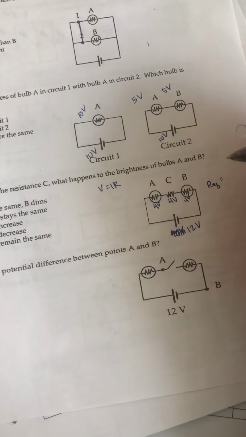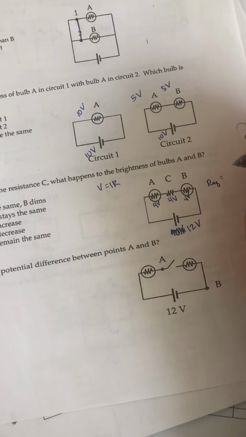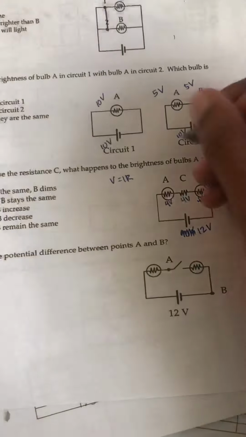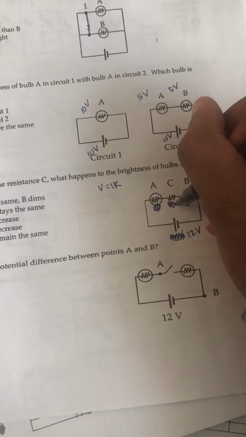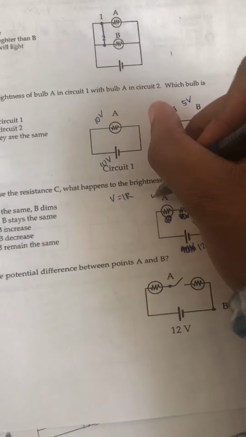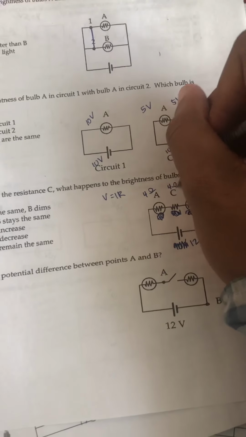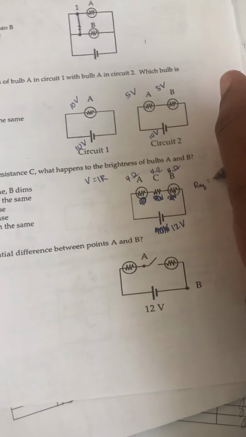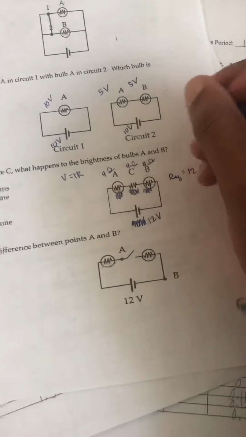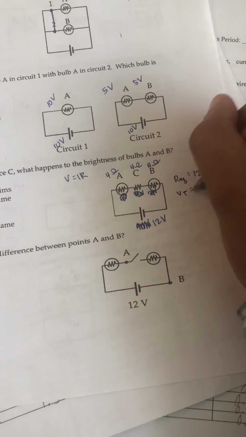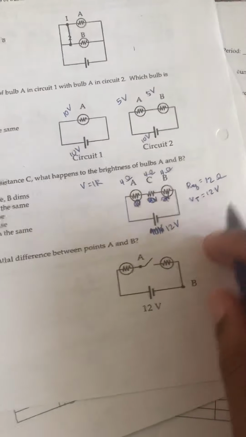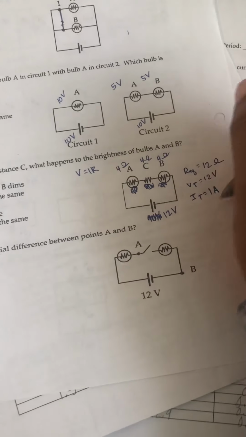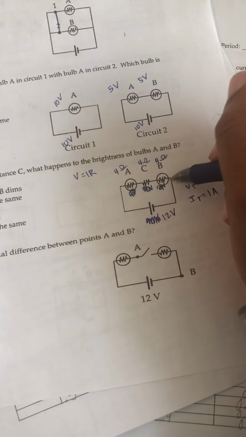Sorry, I thought about this wrong. So let's say each one is 4 ohms. The equivalent resistance is going to be 12 ohms, and the total voltage is 12 volts. And that means the total current is going to be 1 amp. So this gets 1 amp, this gets 1 amp, this gets 1 amp.